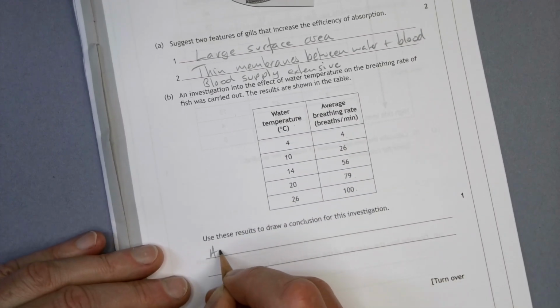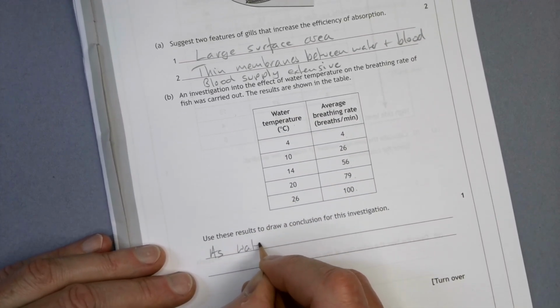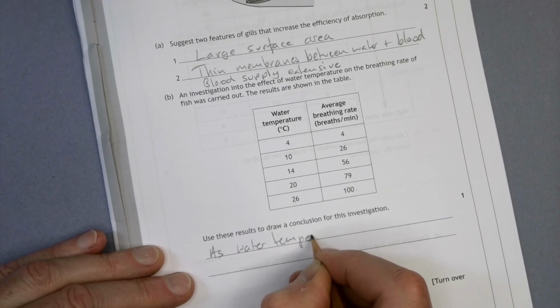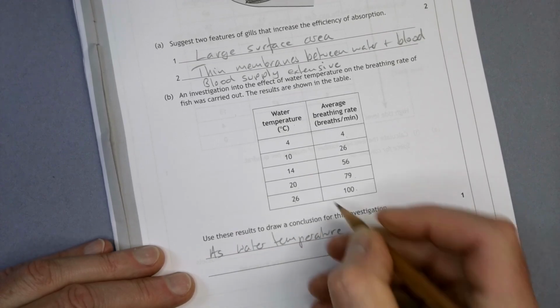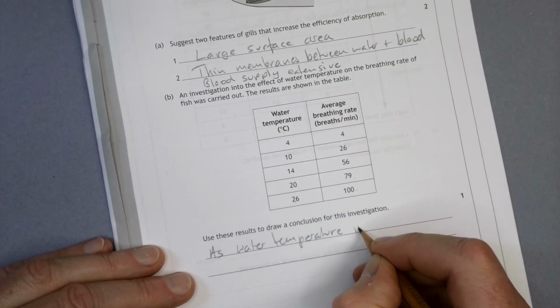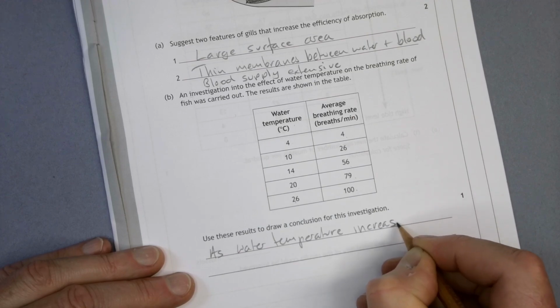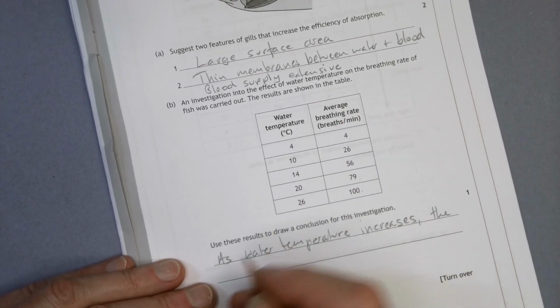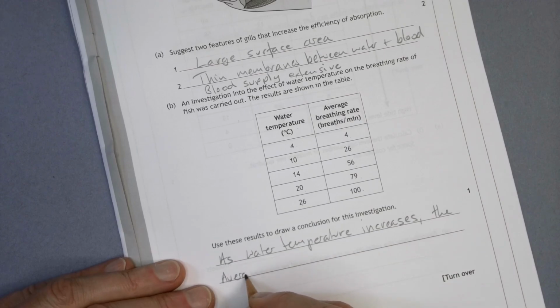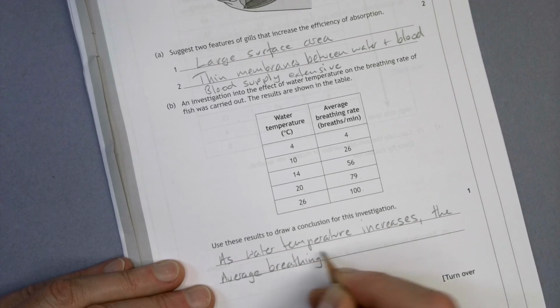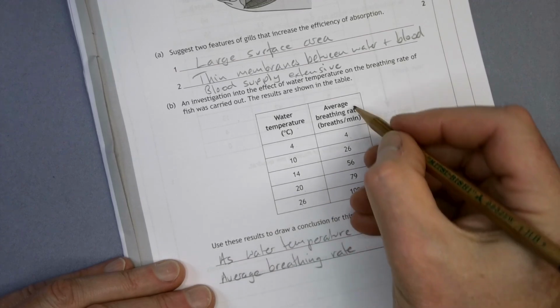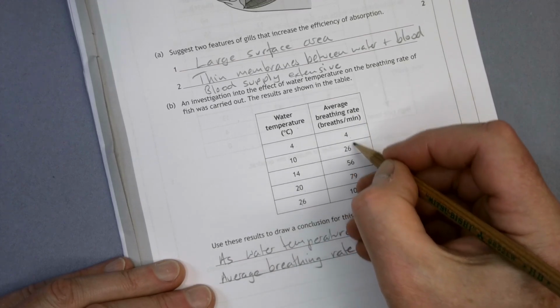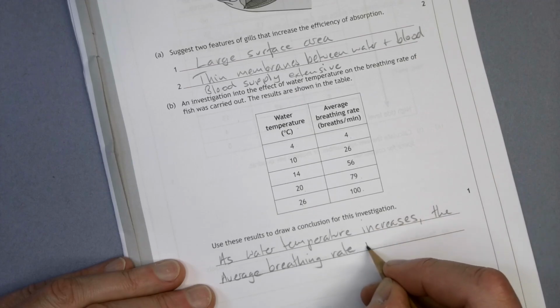So as water temperature increases, the average breathing rate increases.